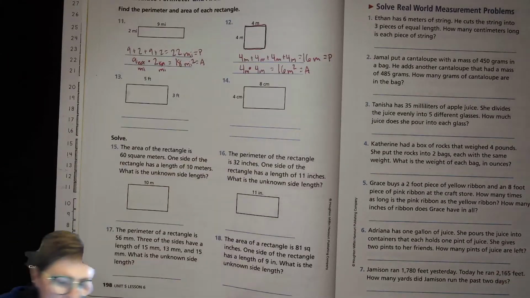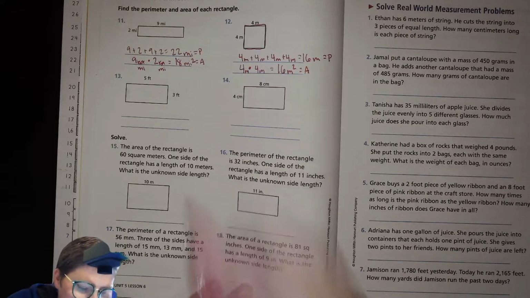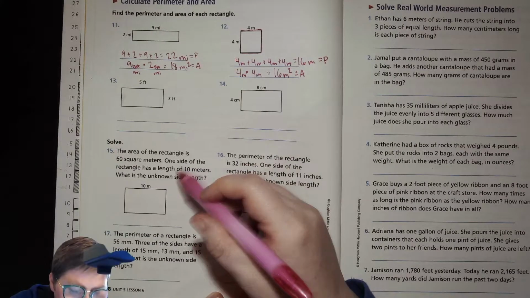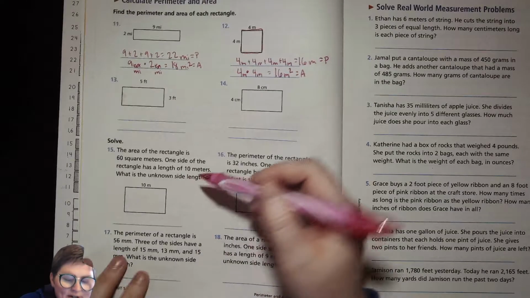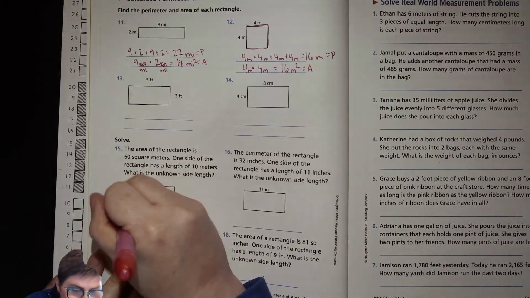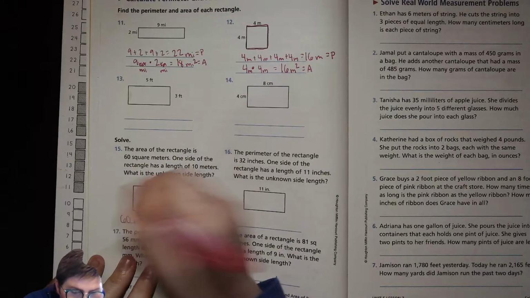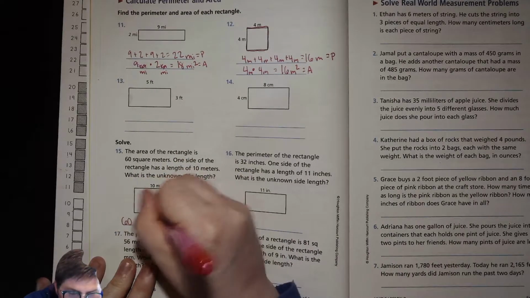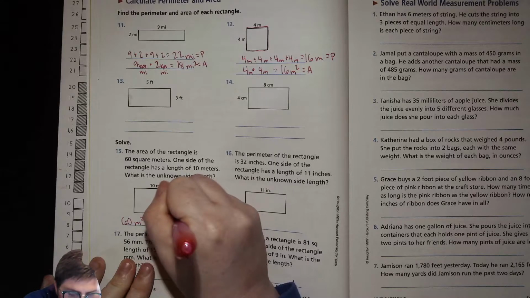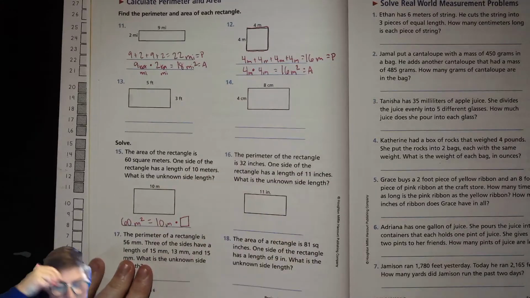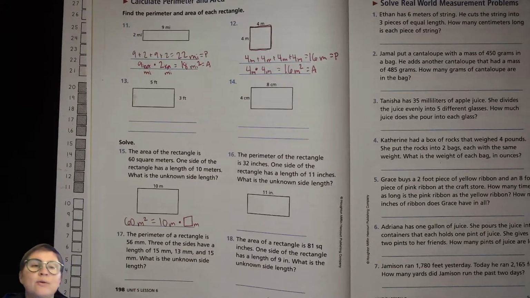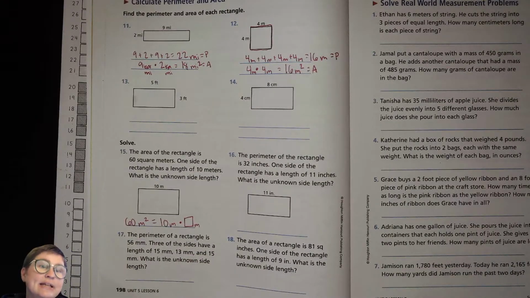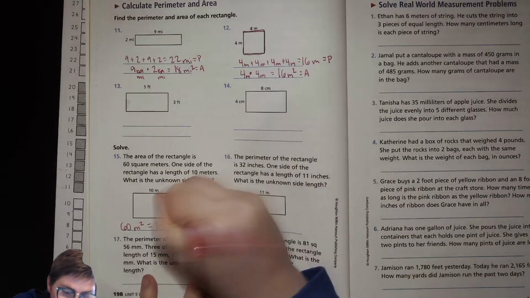You do those 2. The area of the rectangle is 60 square meters. One side of the rectangle has a length of 10 meters. What is the unknown side length? So this is basically saying 60 square meters equals 10 meters multiplied by what number? So what times 10 is 60? 6. So let's put 6 in here. It's 6.